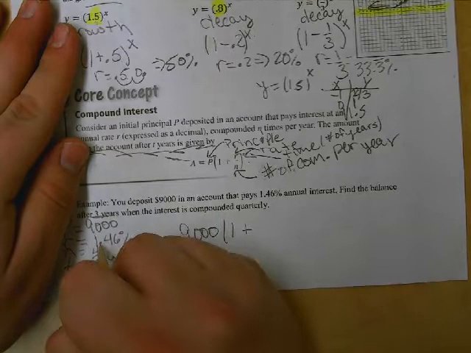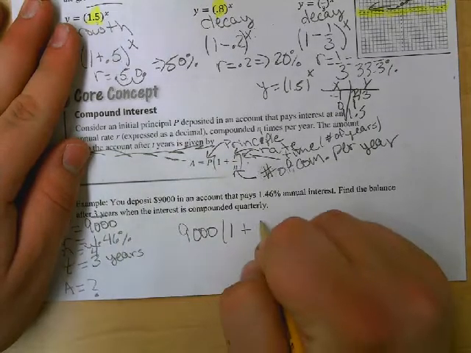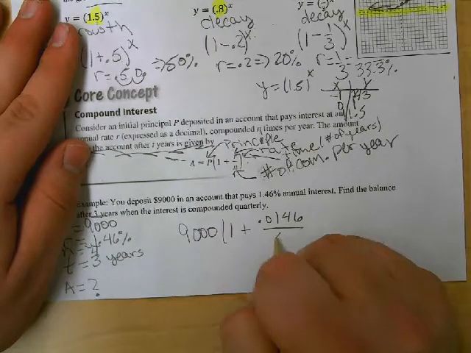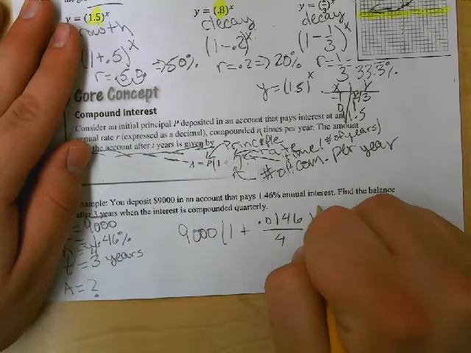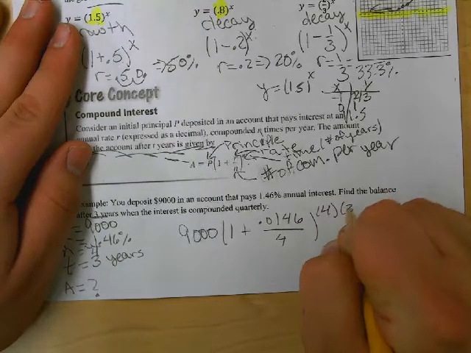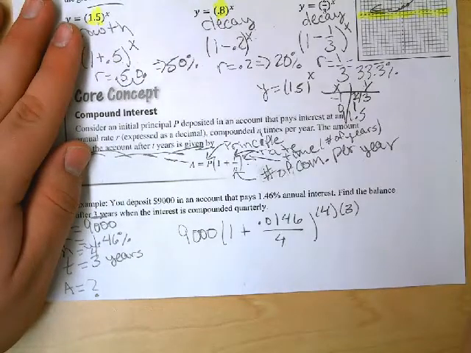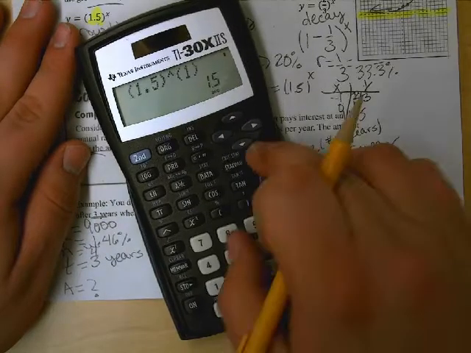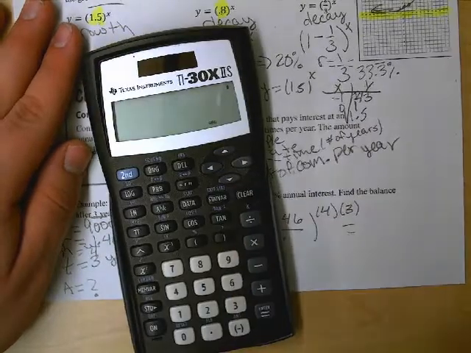So if we move this 2 to the left, that's going to be 0.0146 divided by N, which was 4, raised to, so up here we have an n and we have a t, so that's just going to be 4 times 3. Okay. Now we can plug this into our calculator. It's not going to look pretty, I'm not going to lie. But we can do it.